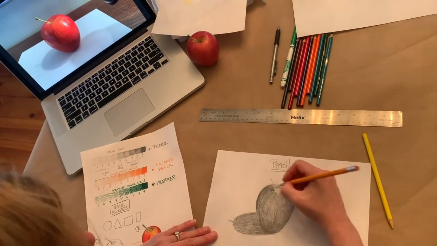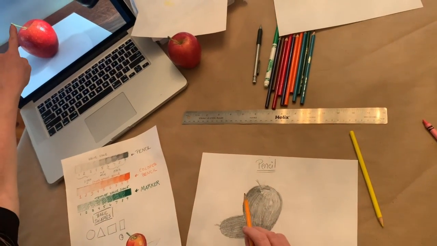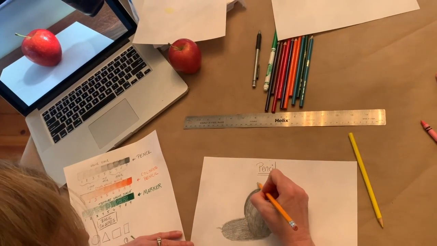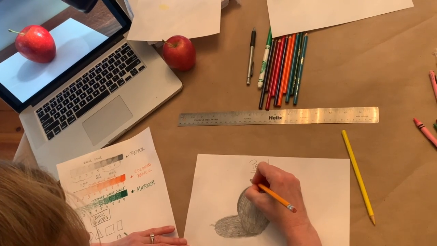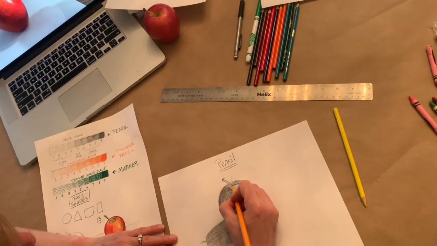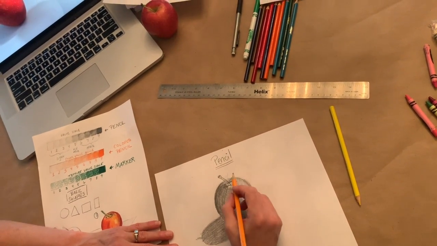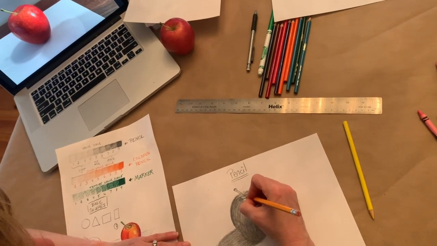Okay, then I'm going to go ahead and draw in the stem. The stem gets a little fatter on the top. There might be a little bit of an oval. So that's how I make that line more dimensional. And I'm going to accentuate the oval where the stem goes into.